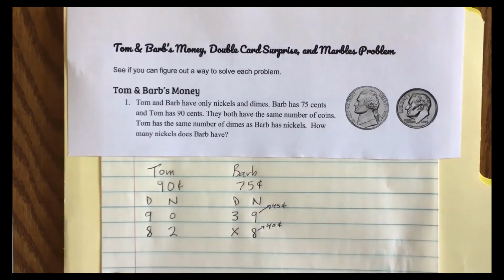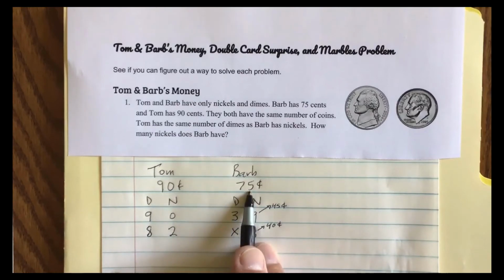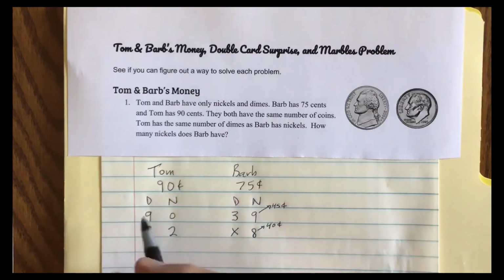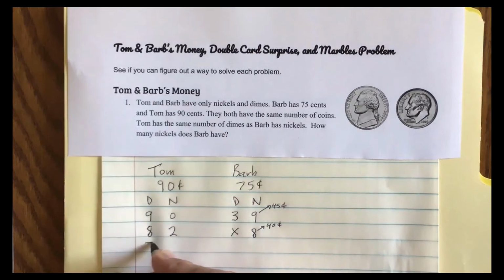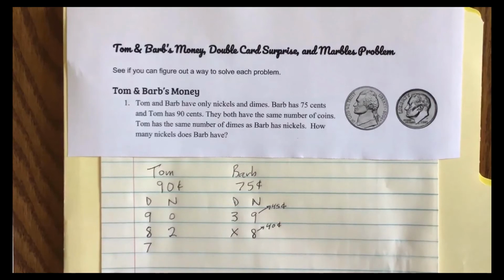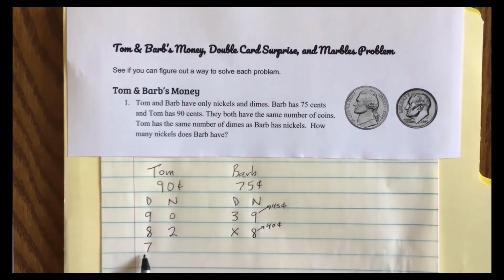It turns out that the number of nickels that Barb has here has to be an odd number so that the answer ends in 5. The next one is going to be 7 dimes for Tom. You might pause the video and see if you can complete the chart. If Tom has 7 dimes, he still needs 20 cents. So he's going to need 4 nickels in order to get 90 cents.